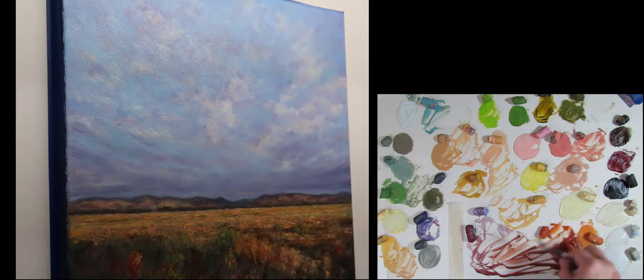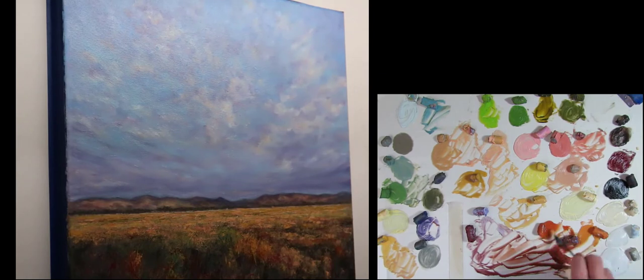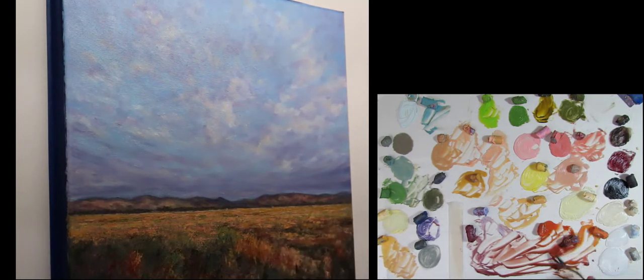Now I have this darker, middle, lighter. I'm going to hit it here and there. Okay, more of that. That's nice. So I got globby. We don't want globby. Now let's take a little down in here.